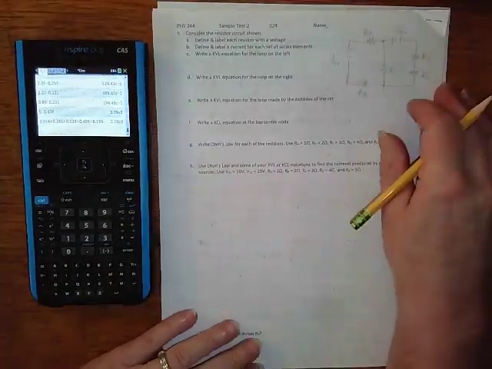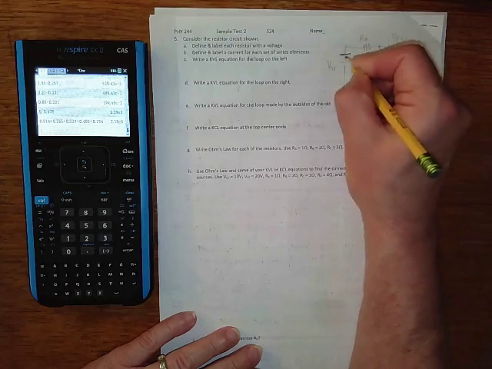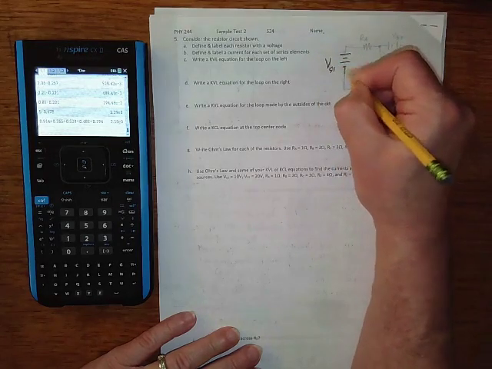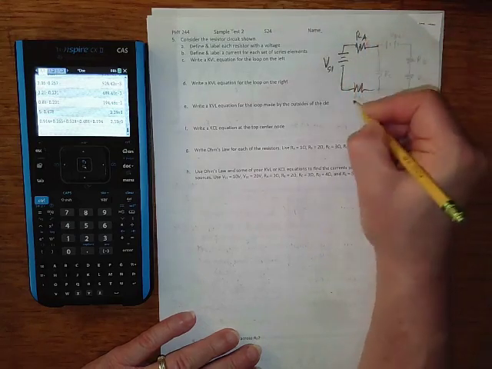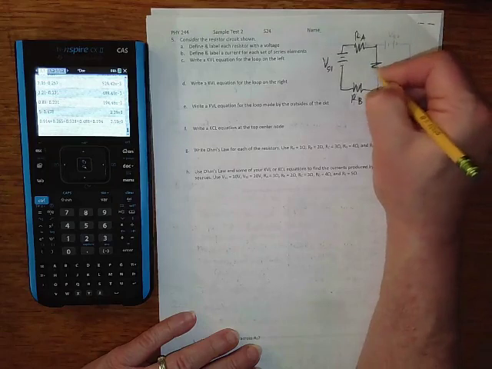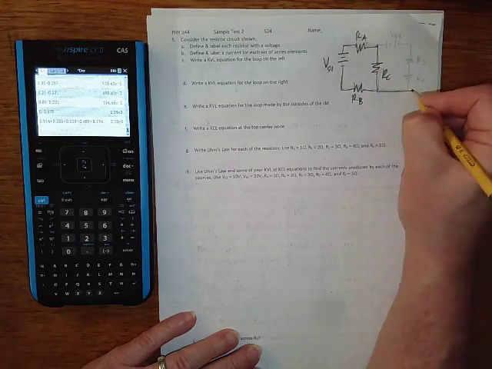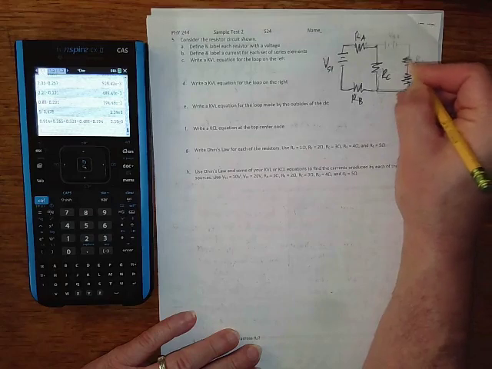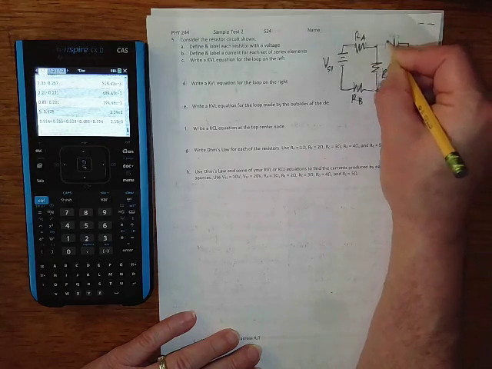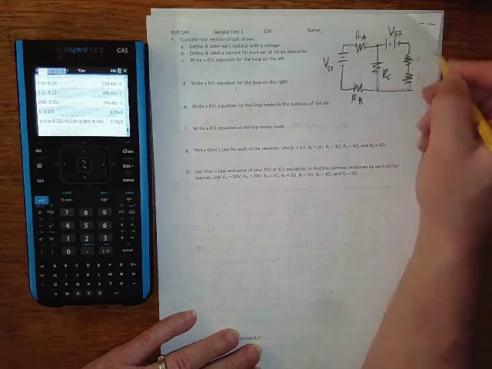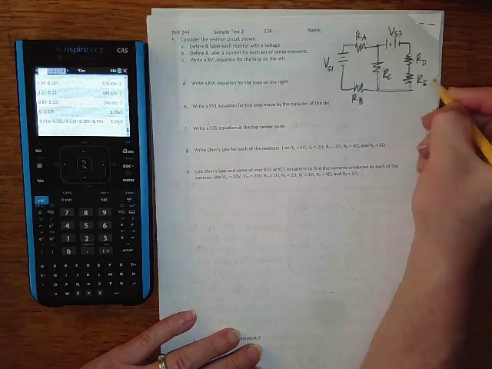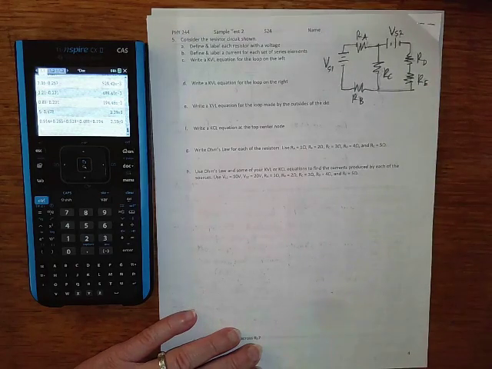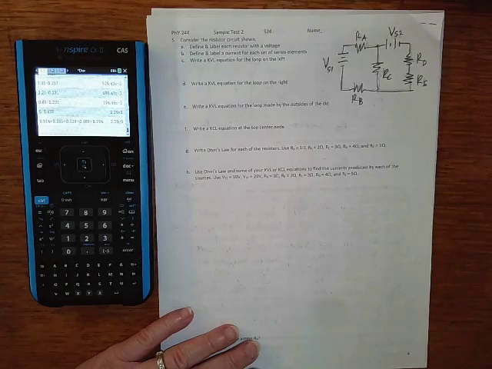Let's look at the back page here. The circuit's a little hard to see. We've got a voltage source, VS1, in series with a couple of resistors, RA and RB. And then we've got a resistor in the center here, RC. And on the outside, we've got two resistors in series with a voltage source, VS2: RD and RE. All right, voltage source, battery, same thing, right? All right, so part A, define and label each resistor with a voltage.